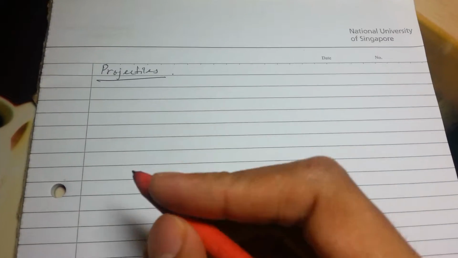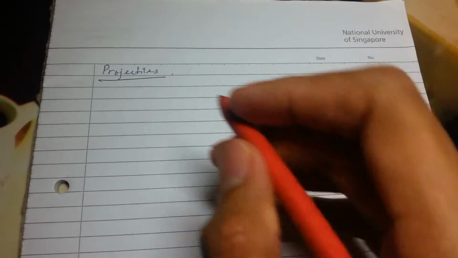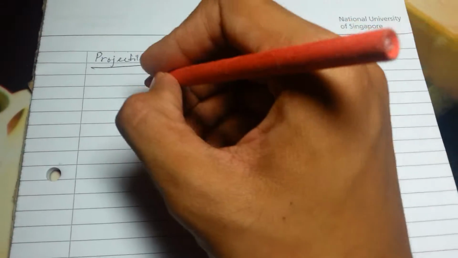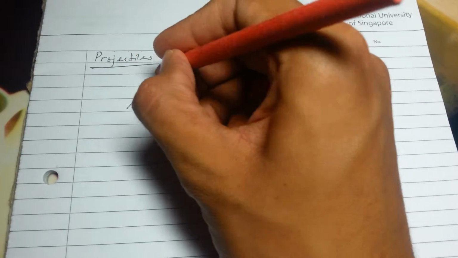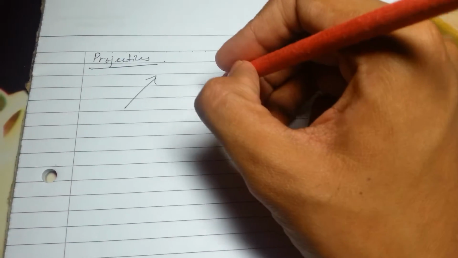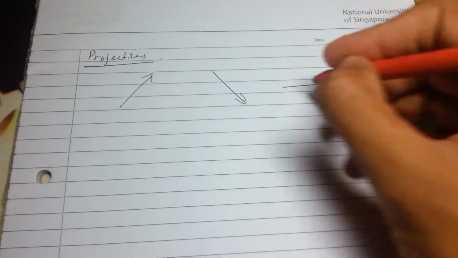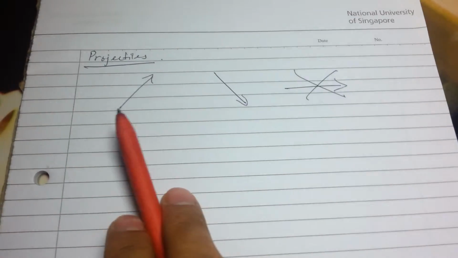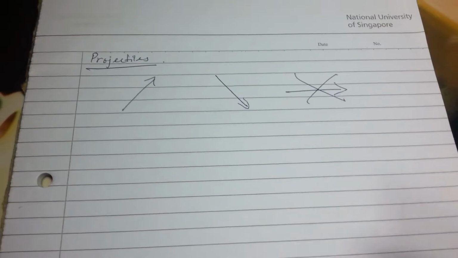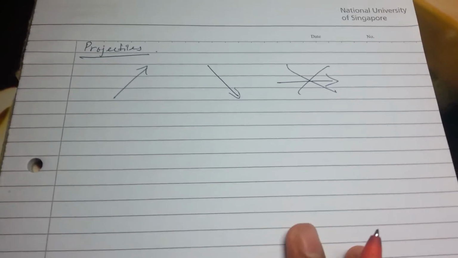Okay, so the video that I make for you is a very simple video to explain projectile forces. Projectile forces are any forces that are diagonal. It either goes upwards or it goes downwards, right? It's not this kind of straight force. No, it's not. It is either a diagonal force that goes up or goes down. The whole idea is this.